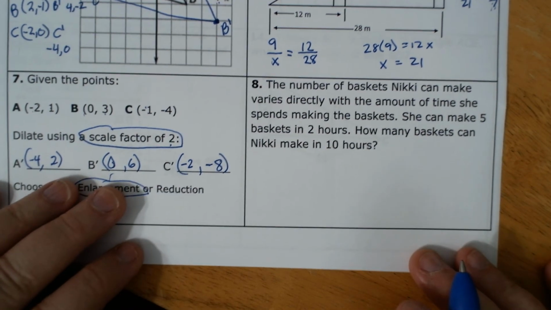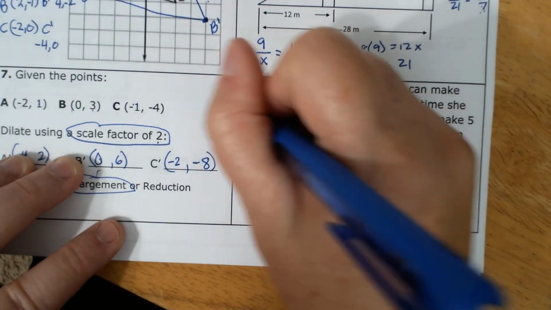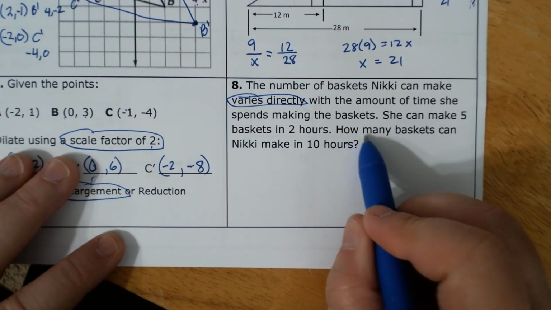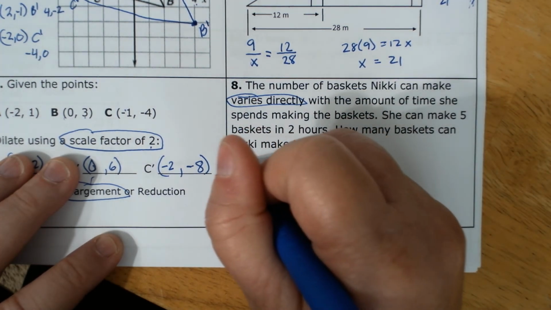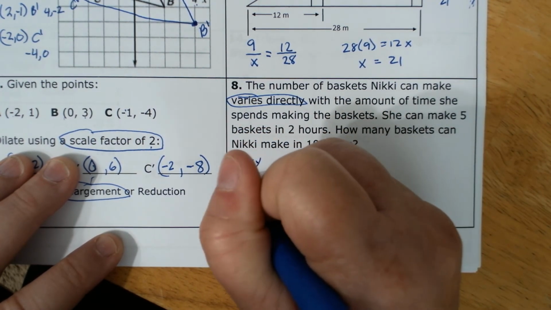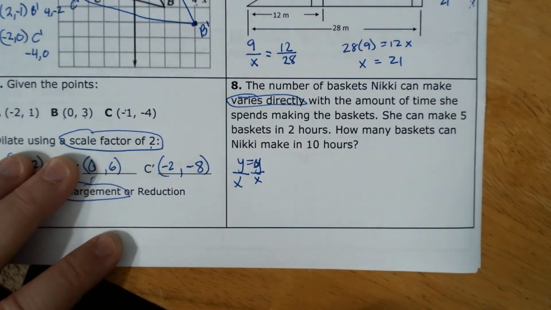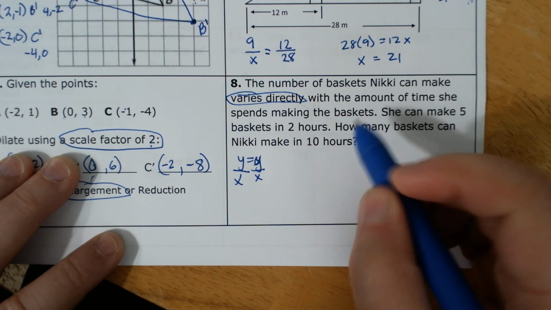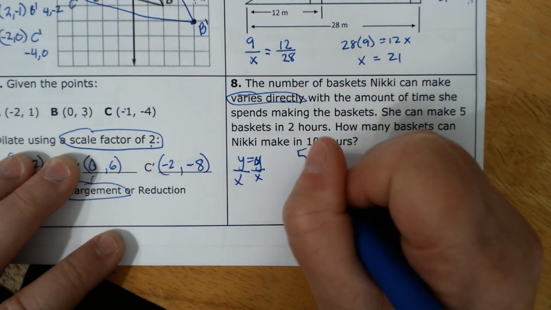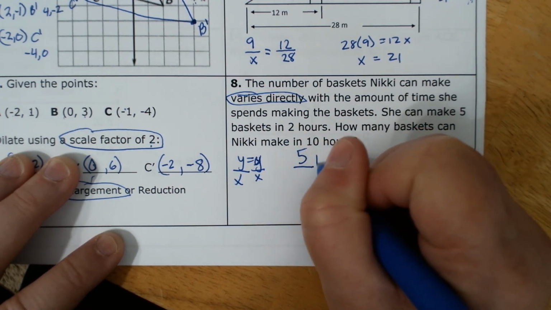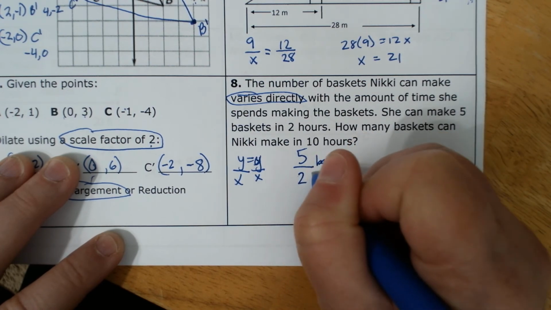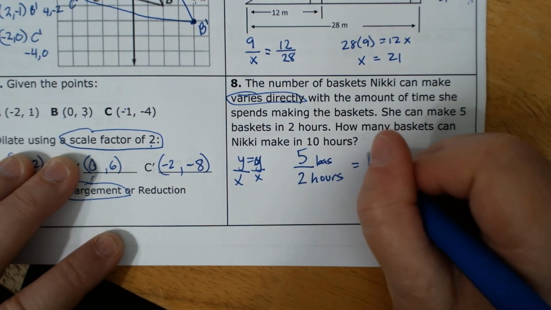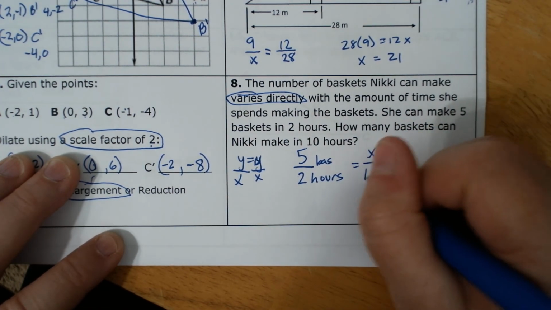The number of baskets Nikki can make varies directly, there's that word again, with the amount of time she spends making the baskets. She can make 5, so y over x equals y over x. I'm going to walk through, and it's baskets and time. So she can make 5 baskets in 2 hours. How many baskets can Nikki make? So we want to find the unknown baskets in 10 hours.